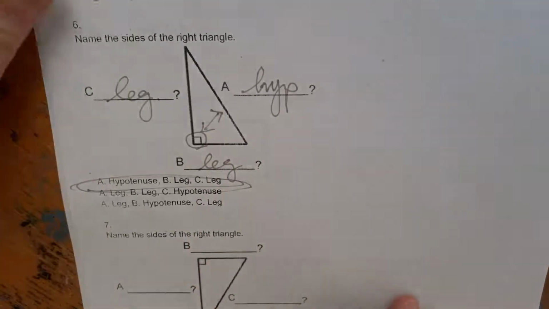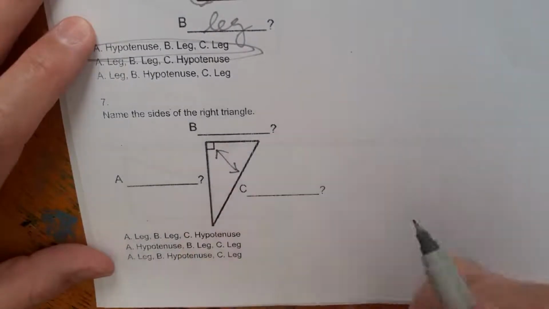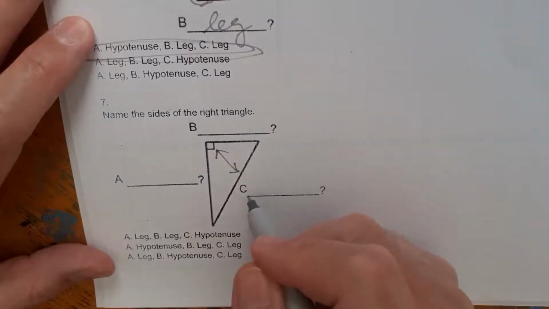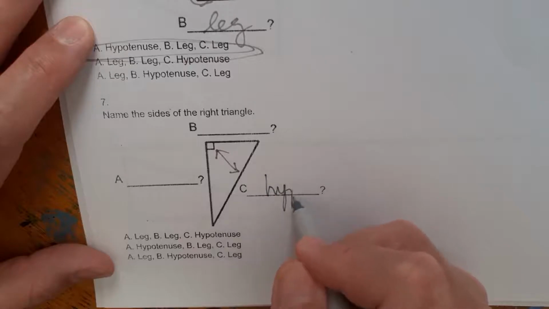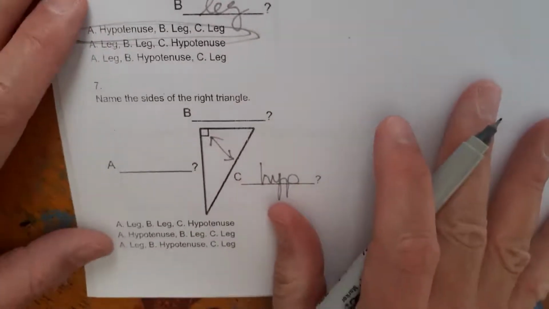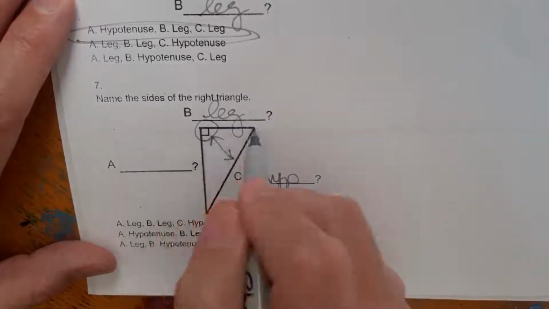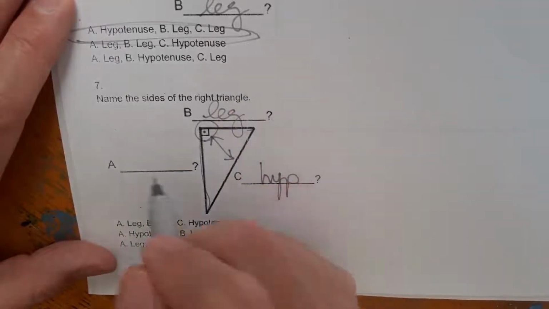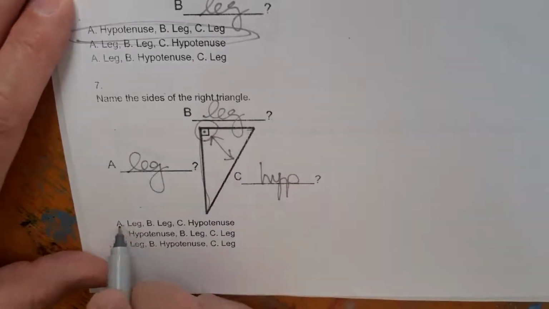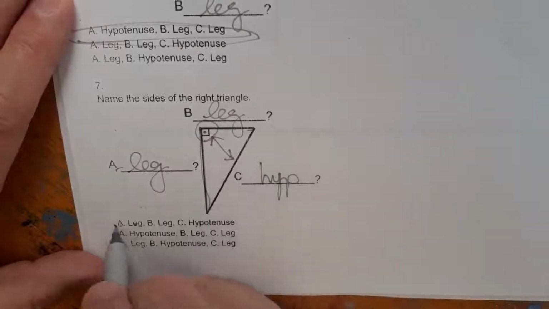All right, name the sides of the right triangle. So let's go again. Let's find the one not touching the 90. Here you go. This one across from here is going to be the hypotenuse, hyp. This one's going to be the leg. Can we see it? Sorry about that. This one is the leg because it's one of the sides touching the 90, and the other side touching the 90 is the leg. So we're going to go A leg, B leg, and C hyp.